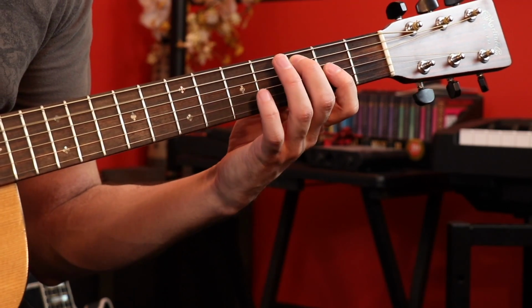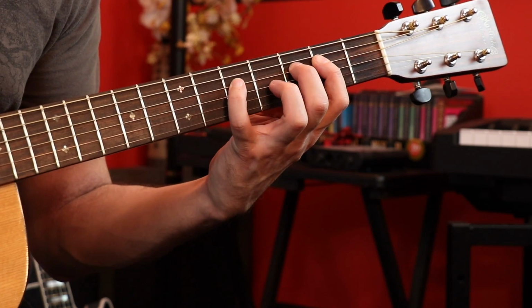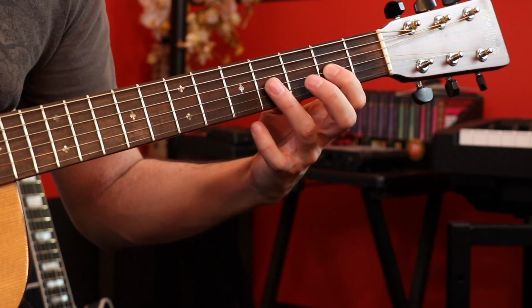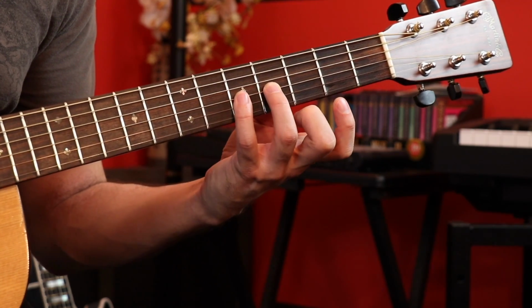Now, like before, we have to add a 7th interval to this chord shape. So let's climb from C and count up. C is 1, D is 2, E is 3, F is 4, G is 5, A is 6, B is 7. And then your 8 or your 1 again is C. So we have to add a B to this existing chord shape. Okay, not too hard to do.